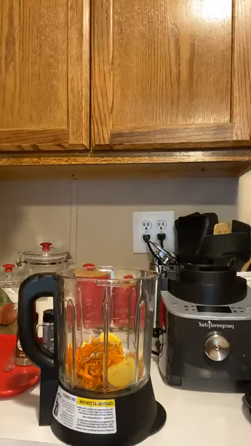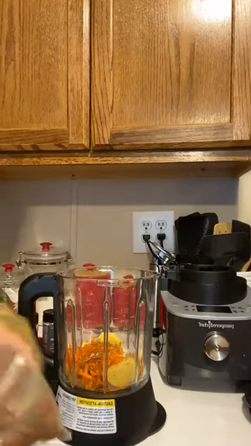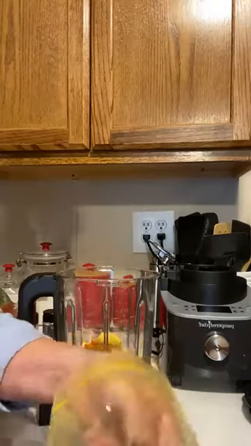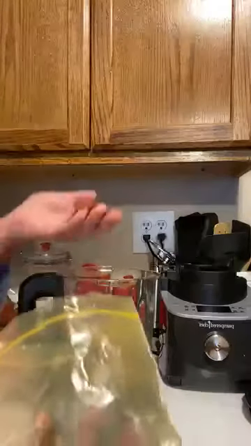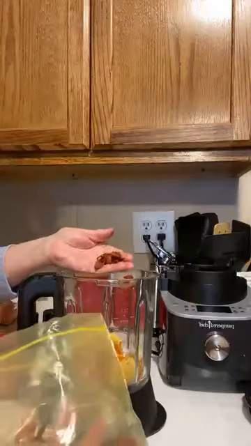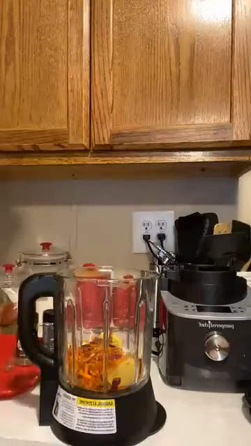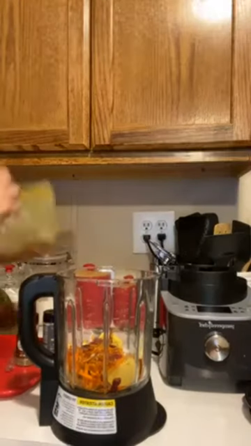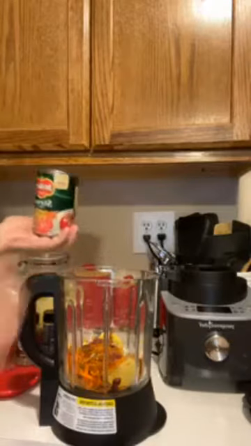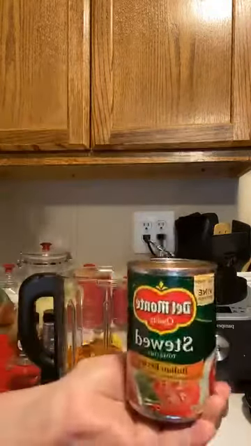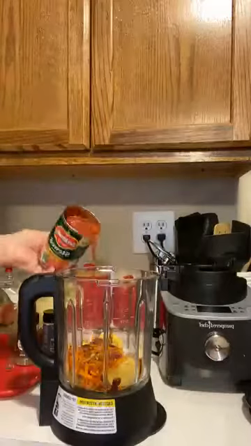And then I've got some bacon that I've already fried that's crispy. I'm probably going to put about a tablespoon. I want a little bit of flavor in there, so I'll just blend it in. Okay, so I'll put a little bit of bacon in there. I'm putting in a can of Italian style stewed tomatoes.